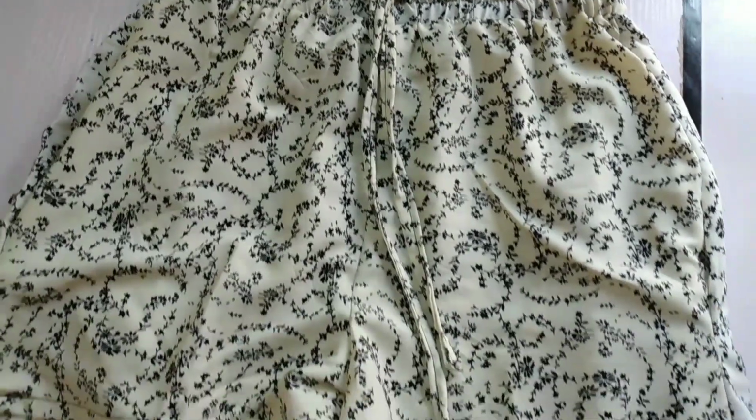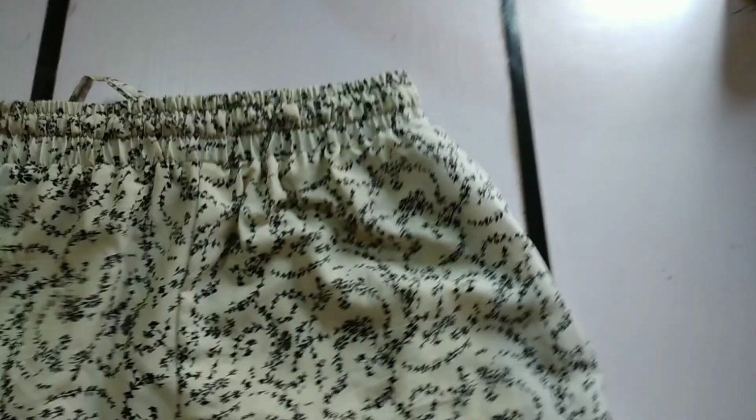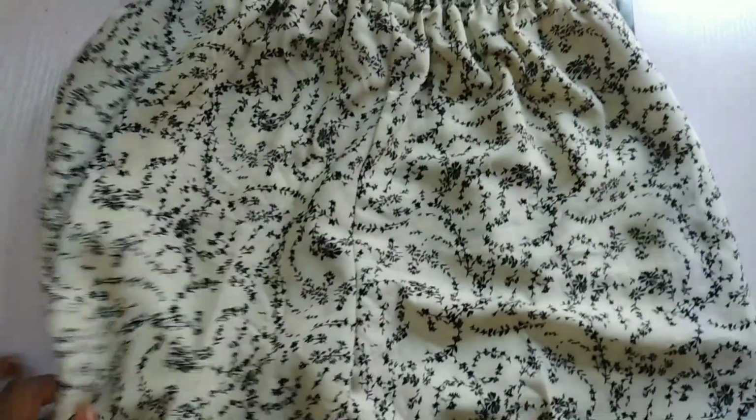I'm Ifoma. So in today's tutorial we're going to be making this beautiful shirt with an elastic waistline. Okay, so this is a very free top shirt and it also has two side pockets.